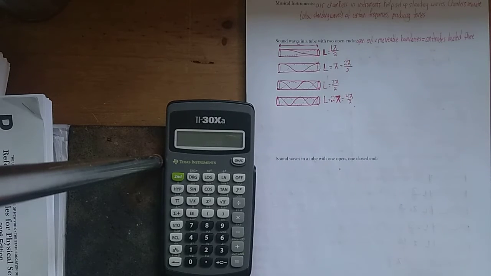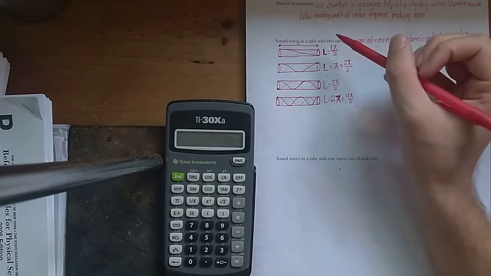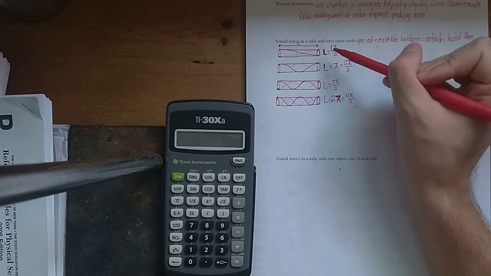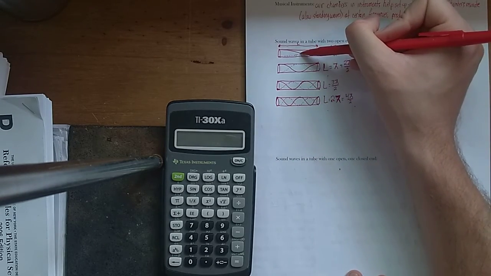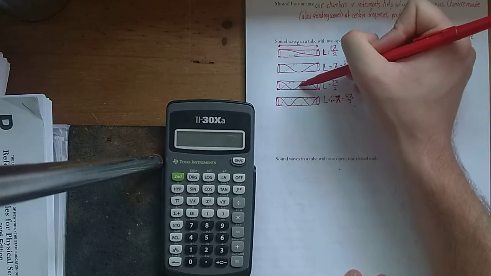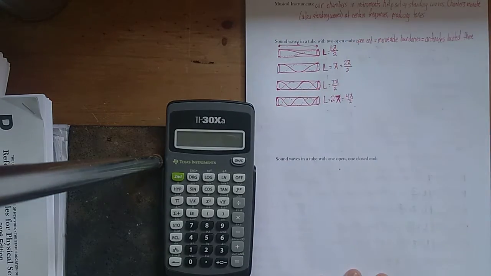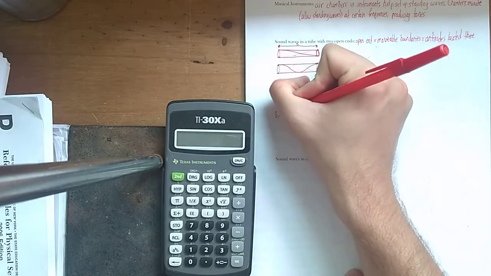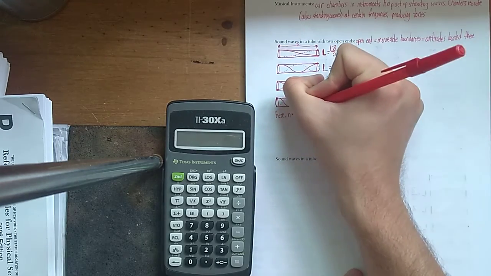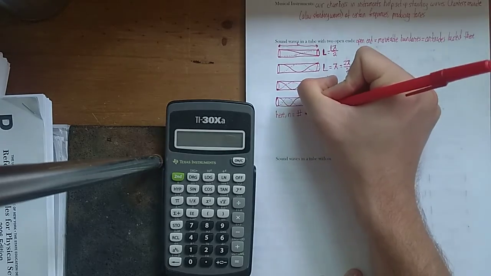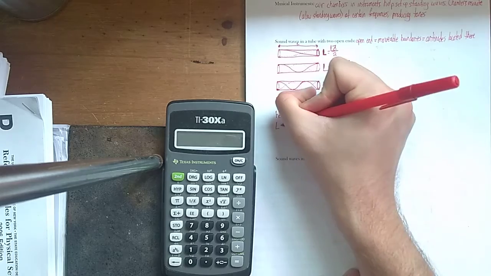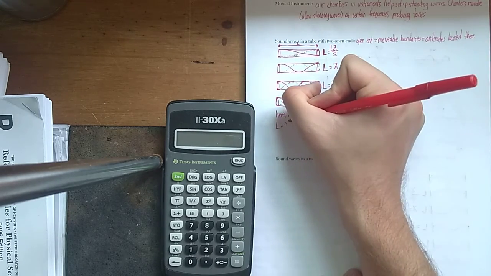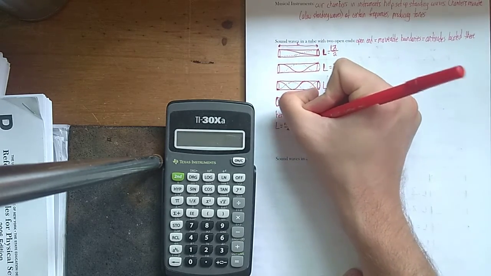That 1, 2, 3, 4, what does that correspond to? Does it correspond to anything in the picture? If you look carefully, you'll notice that this coefficient out in front of the half wavelength is the number of nodes. Here's 1 node, here's 2 nodes, 3 nodes, and 4 nodes. So here, the n value is equal to the number of nodes. So we could write the length in terms of the wavelength as L equals n lambda over 2.